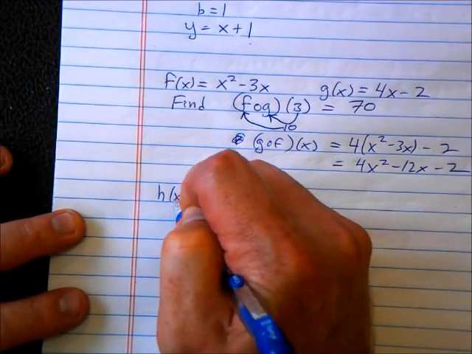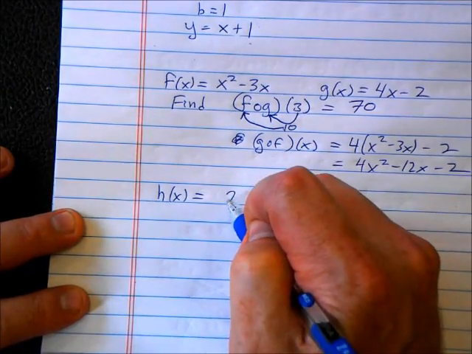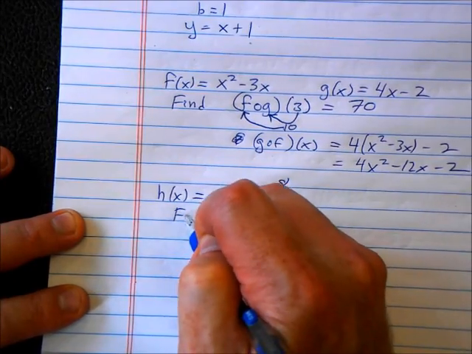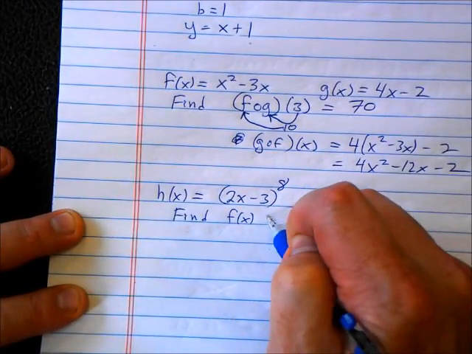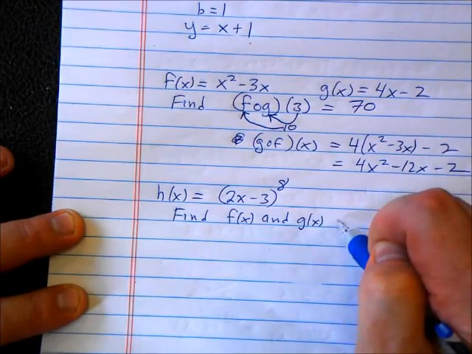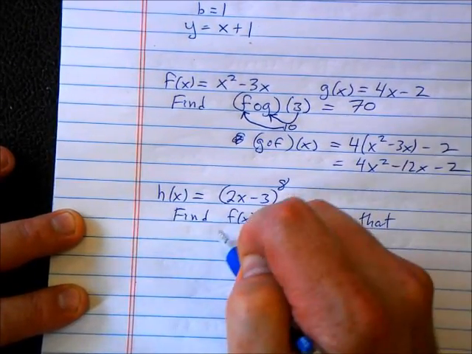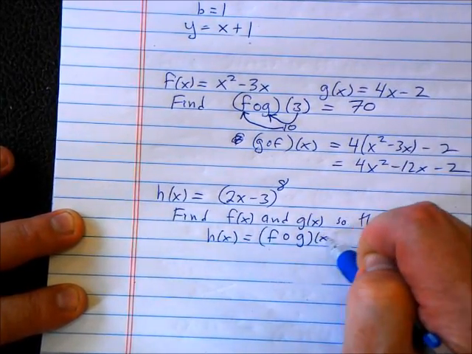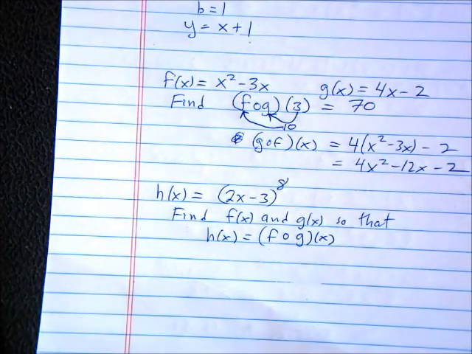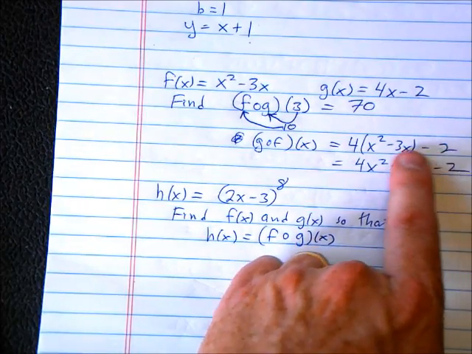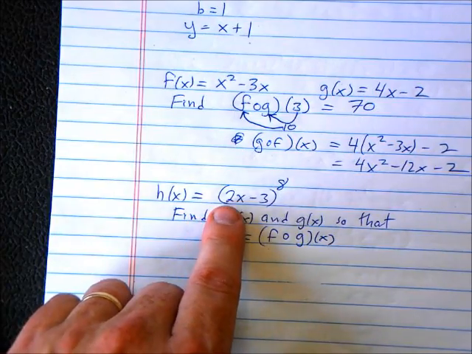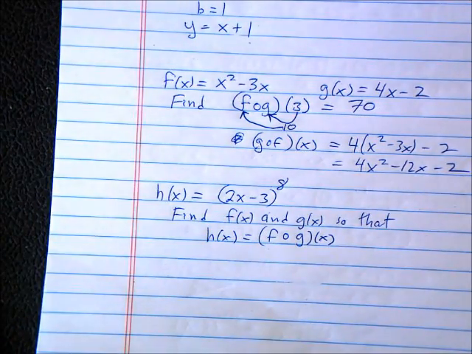h of x is (2x minus 3) to the 8th. Find f of x and g of x so that h of x is f composed with g of x. So now I'm kind of going backward. In the previous problem, this might have been h of x, and I gave you f and g. Now I'm doing it backward. I'm giving you h, and you have to tell me what f and g started as.